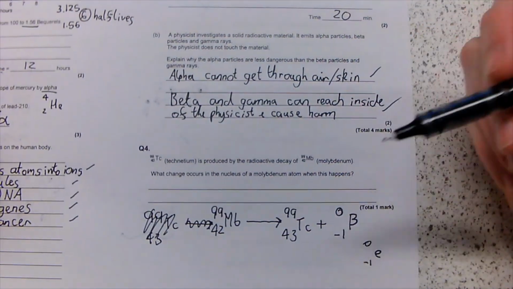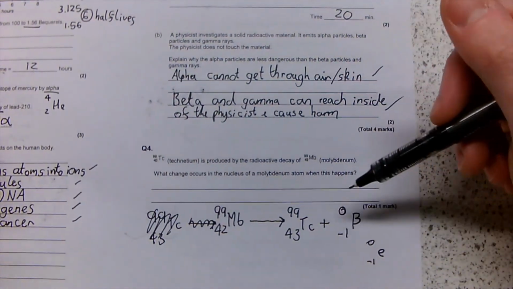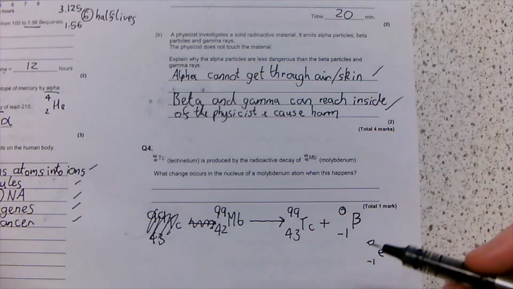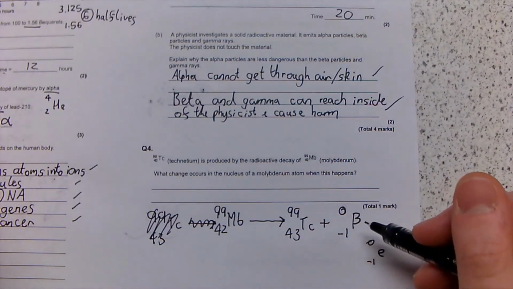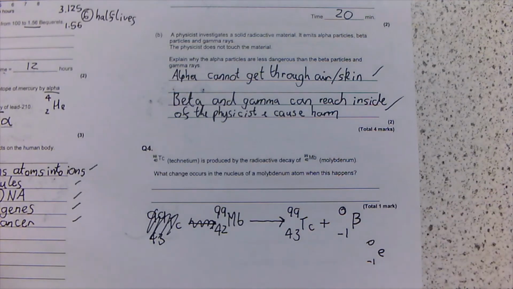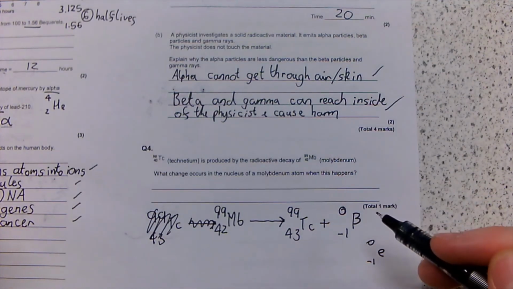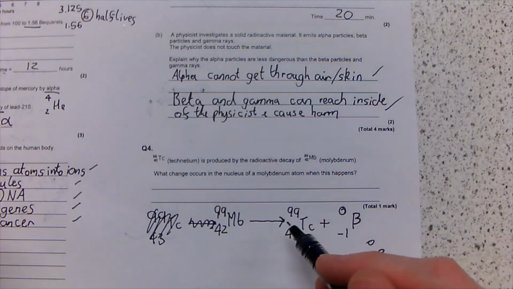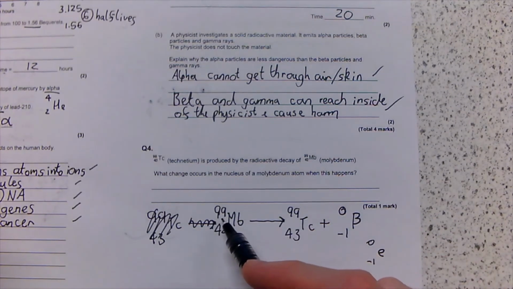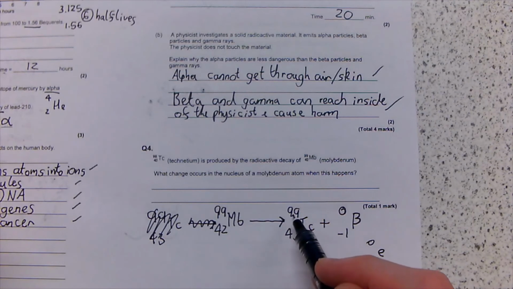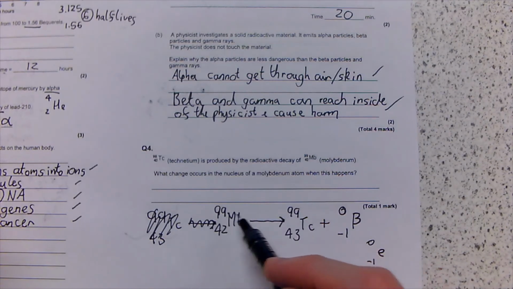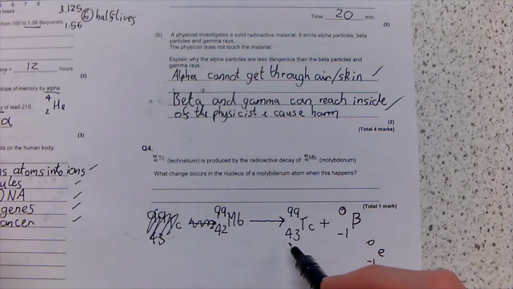Writing the decay equation isn't necessarily the thing that will get me the mark. I need to say what happens. Okay, what happens in beta decay? If you remember on the past question 1, I said a neutron turns into a proton. Look at the numbers and it makes sense. The amount of nucleons inside the atom, inside its nucleus, has not changed. I've got 99 in both cases, so my number of nucleons has not changed. But I've got an extra proton.